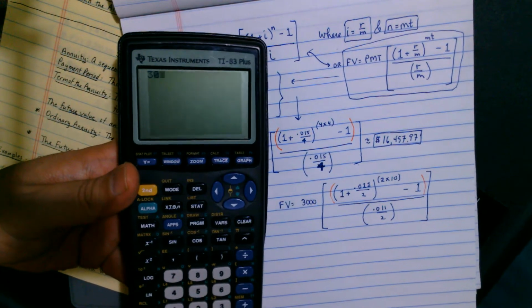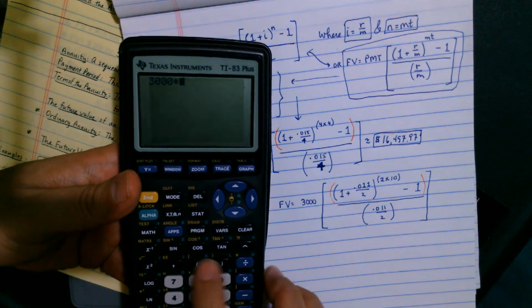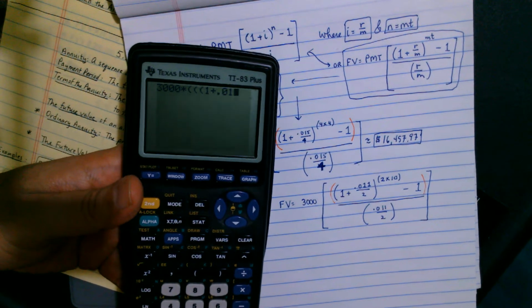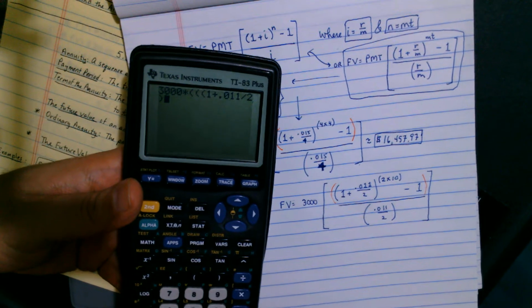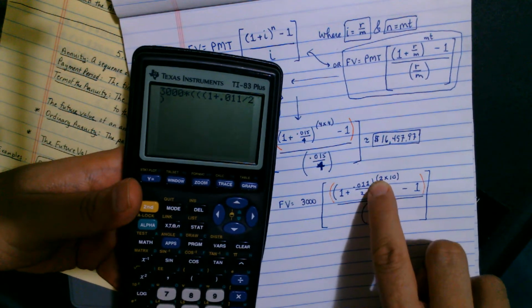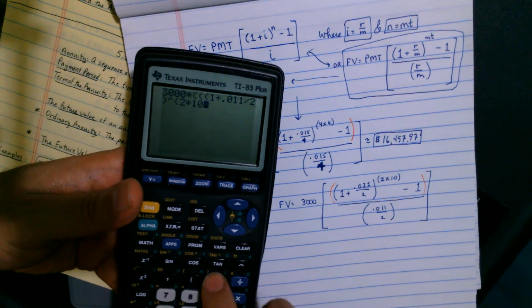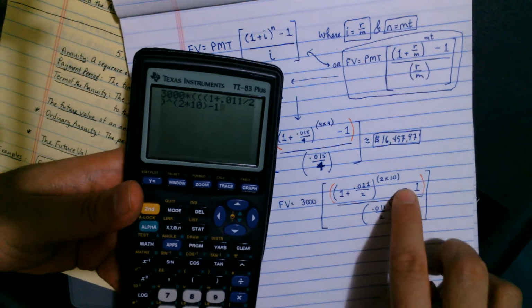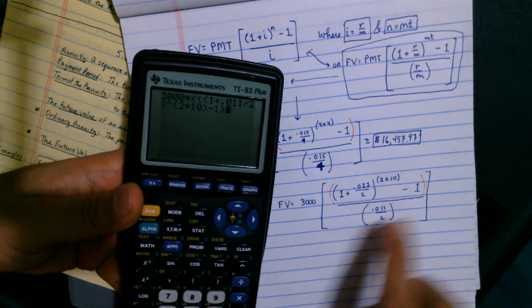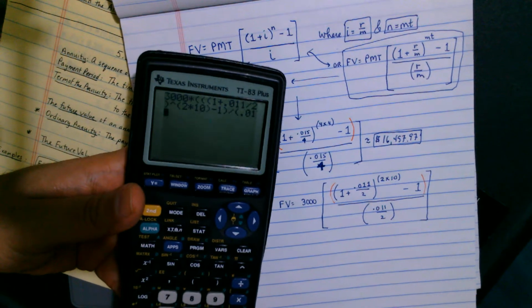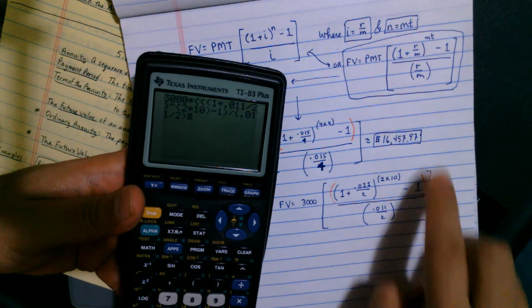So 3,000 times parentheses, parentheses, parentheses, 1 plus 0.011 divided by 2, close the first parentheses, and now exponential, and another parentheses, 2 times 10, close that parentheses, and subtract by 1, then put the red parentheses for the red one, then division, then another parentheses, 0.011 divided by 2, close that parentheses, close the whole thing.